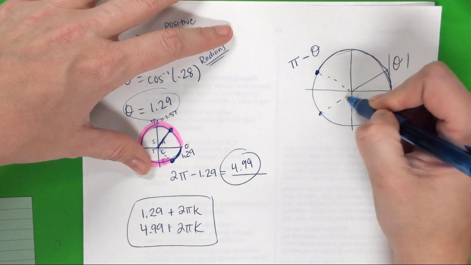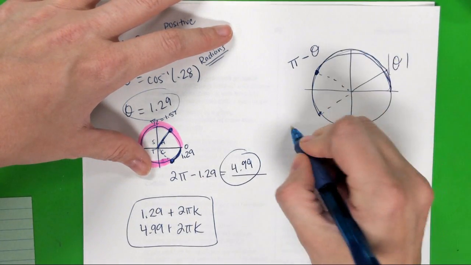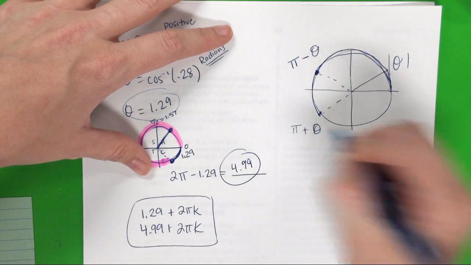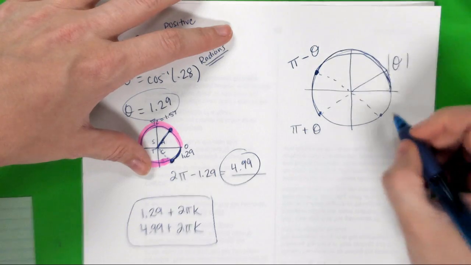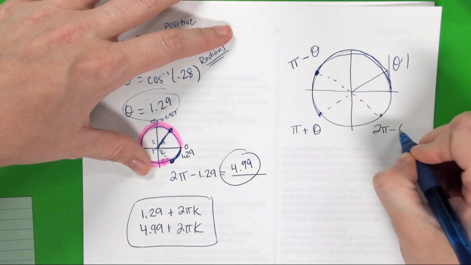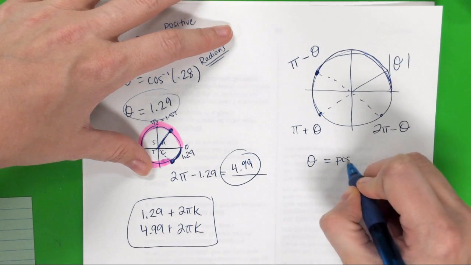If it was in quadrant 3, that's when you would take pi and add the positive value of theta. And if it was in quadrant 4, like what we just did, that's where you would do 2 pi minus theta. Okay, so theta would be the positive value.